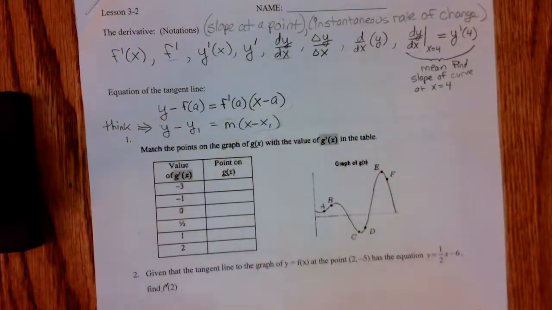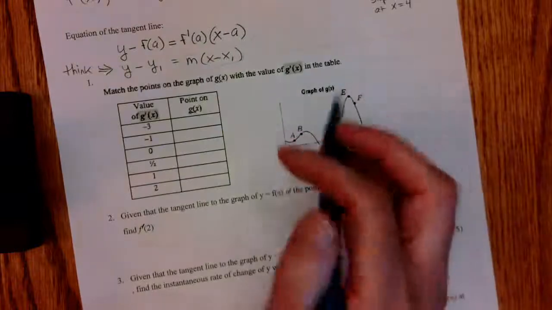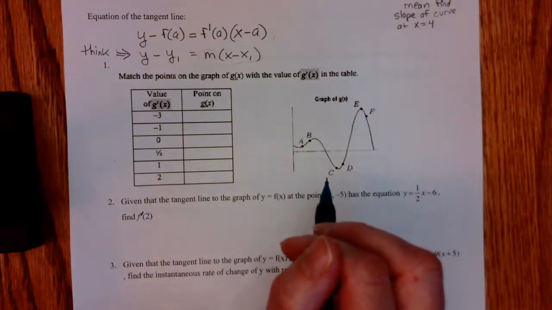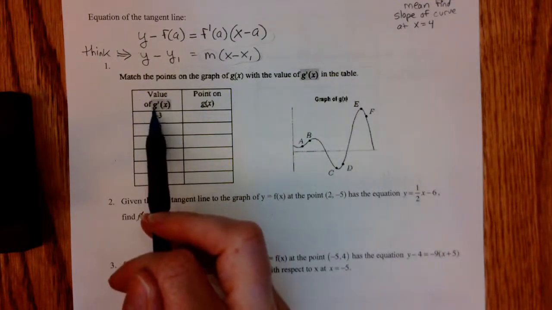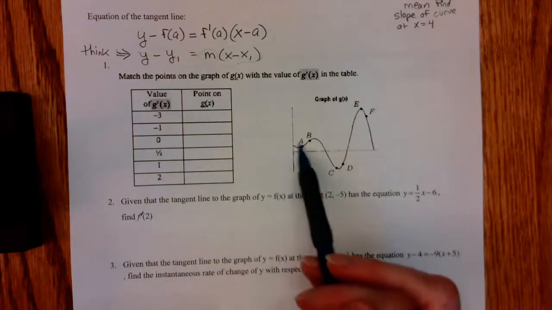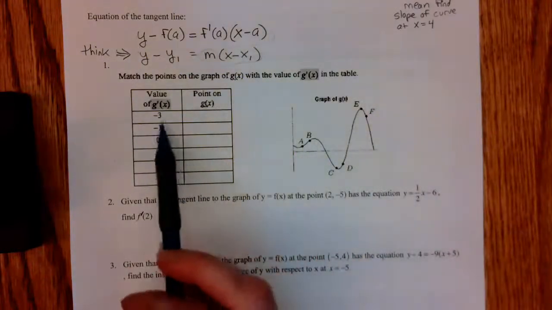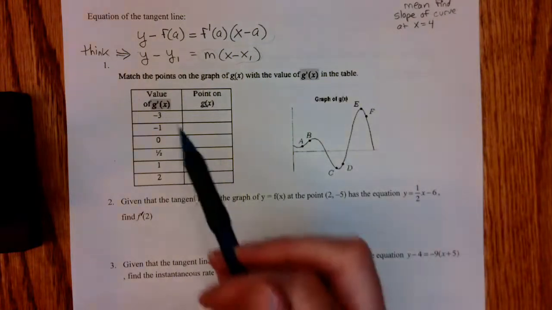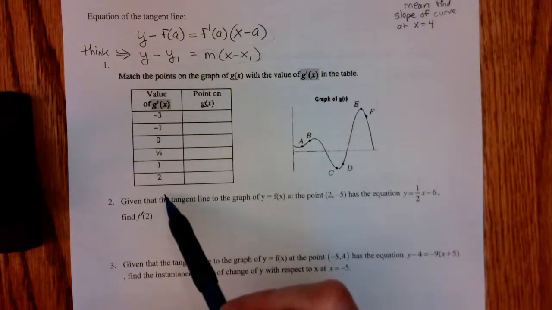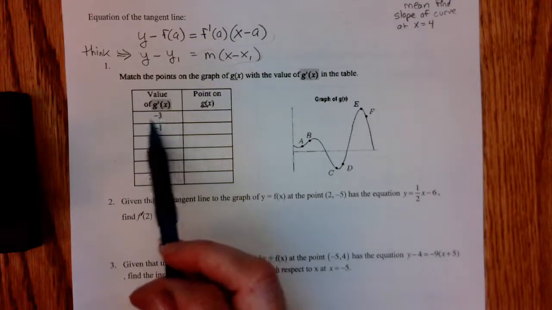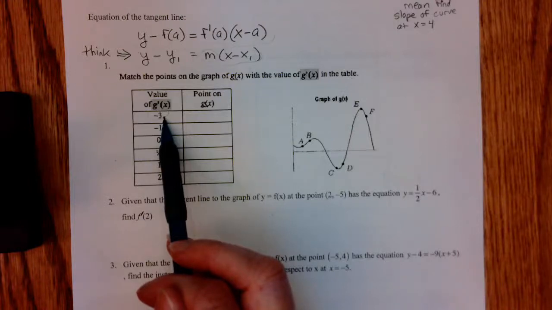First example, I would pause the video, and based on what we have done so far, see how many of these you could get yourself. The value of g prime of x means the slope. So where on the graph of g do I have all of these given slopes? You can start at the top, work your way down, start with whichever one is the easiest, it's up to you. -3 means I'm looking for the steepest negative slope.